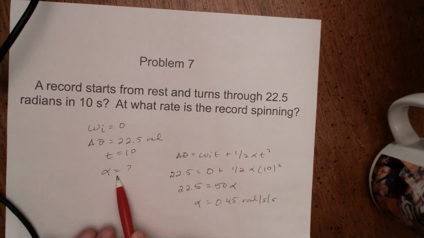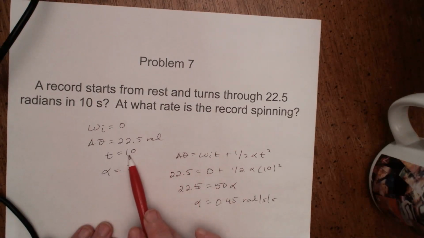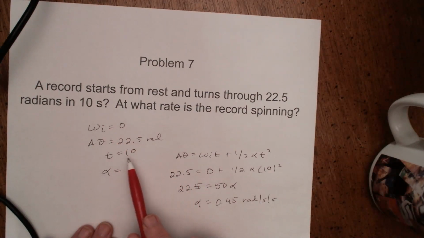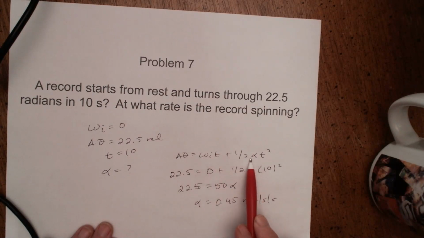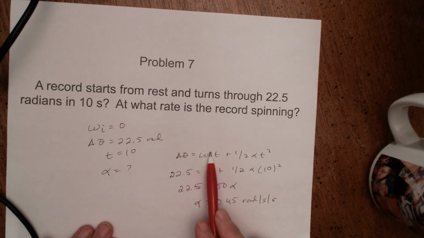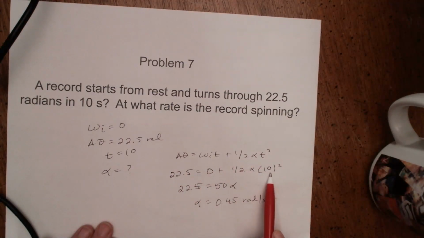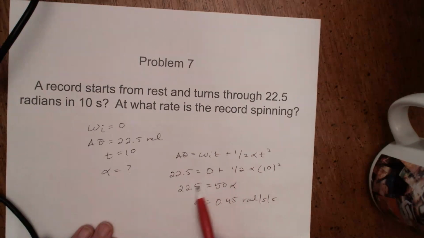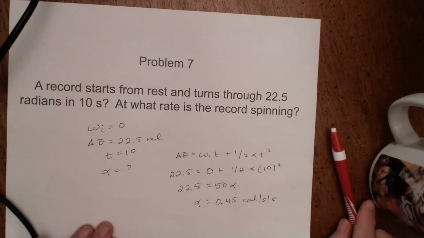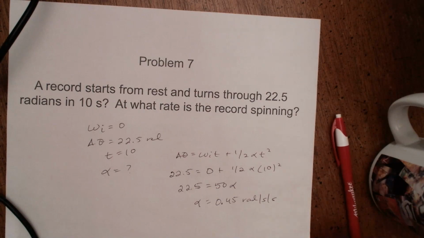We want acceleration. So here I've got time and I've got displacement and I've got an initial velocity. And so I'm going to solve for acceleration. That's what I want. So I put in my displacement. It starts from rest, so that one goes away. 10 is my time. I have to square that, and I end up solving it and get 0.45 radians per second per second. So that's a quick review on rotational kinematic equations.